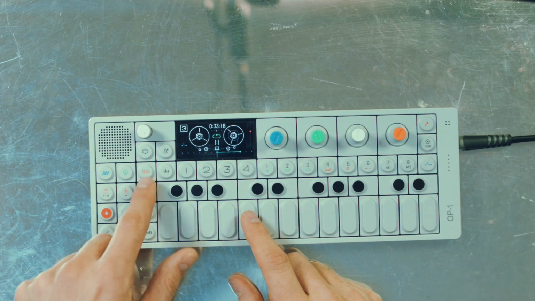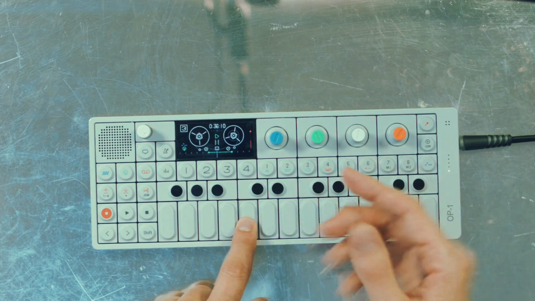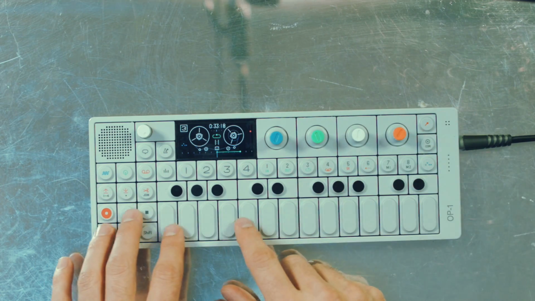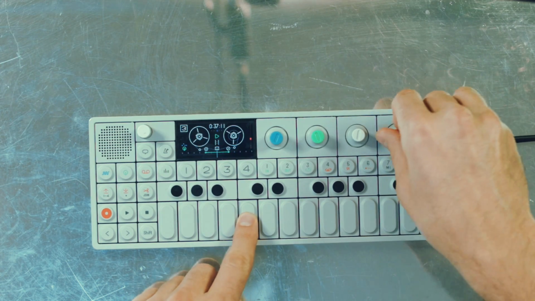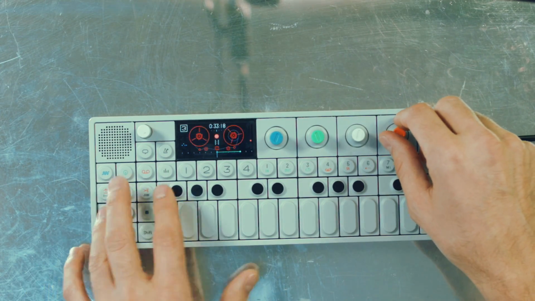Okay, let's go to the tape again, but it's a bit stale if I just keep it at the same volume. So while I'm playing, I could change the volume. So let's do that. Rec and play.